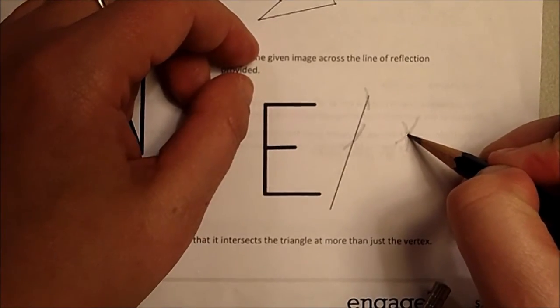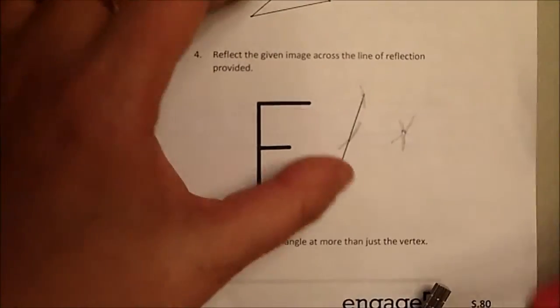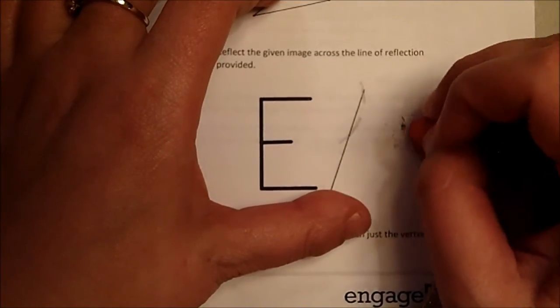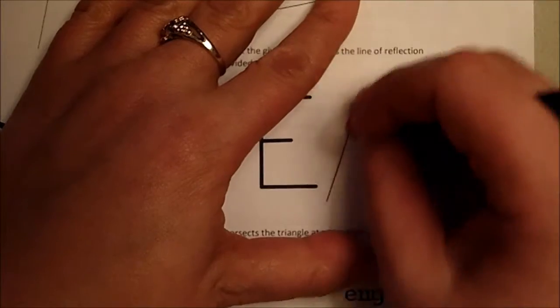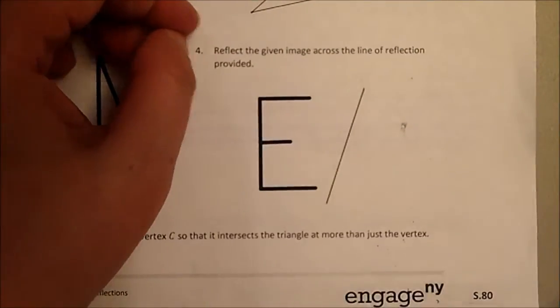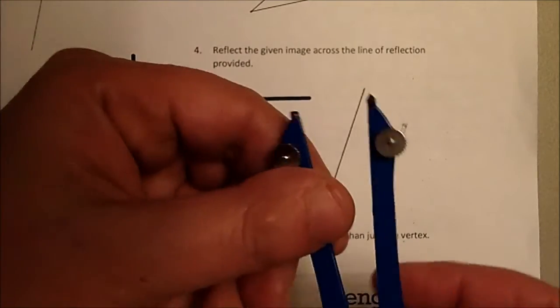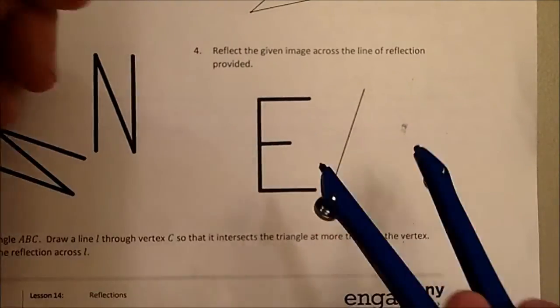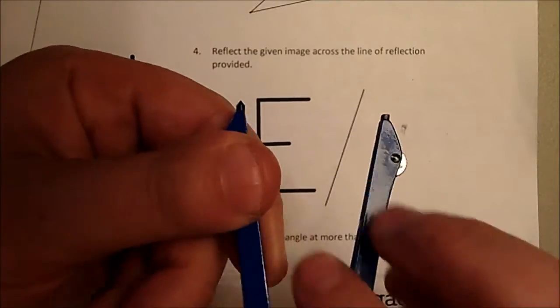Great. So that is one of our points. We're not actually labeling them at all. But I'm going to go ahead and erase this, because if I don't erase this, it's going to get pretty complicated. So we have 1 point. Let's go over here and have a second point where we open up our compass. Okay, see, it might need a little bit more.